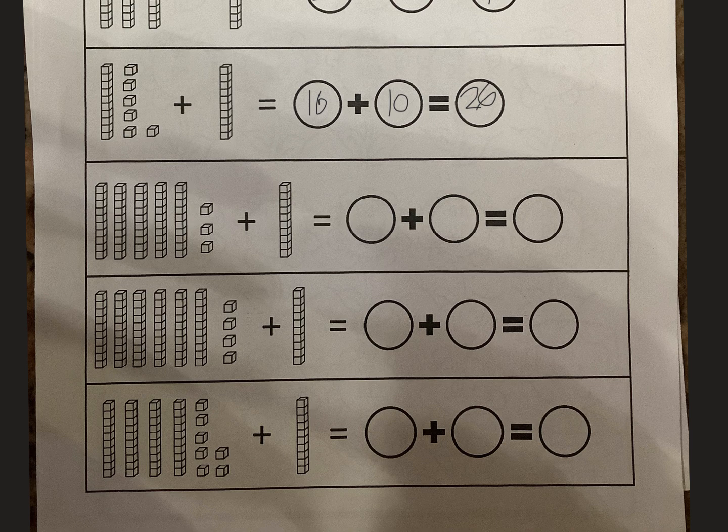Okay, looking at the next problem, how many sticks of 10? Why don't you count those? How many are there? There's 5 tens and 3 ones. Then I have another stick of 10. So what's 5 plus 1? It's 6, and then the ones don't change, so I just have 3.